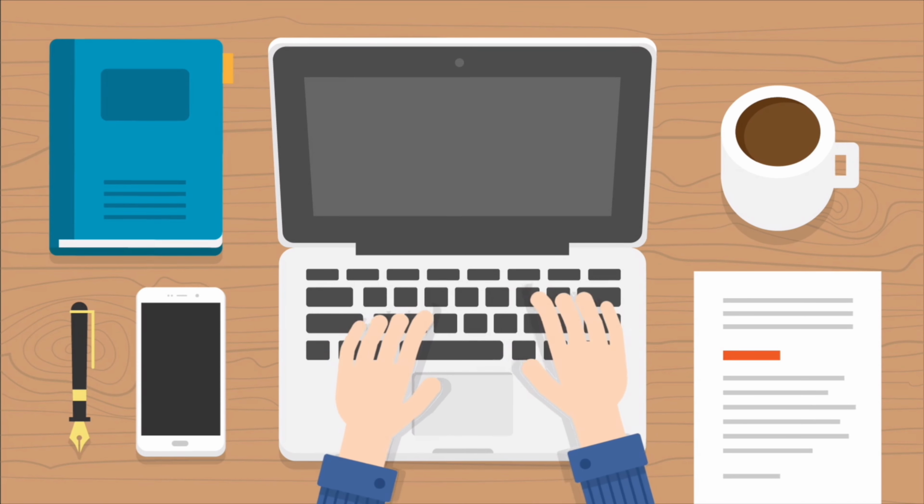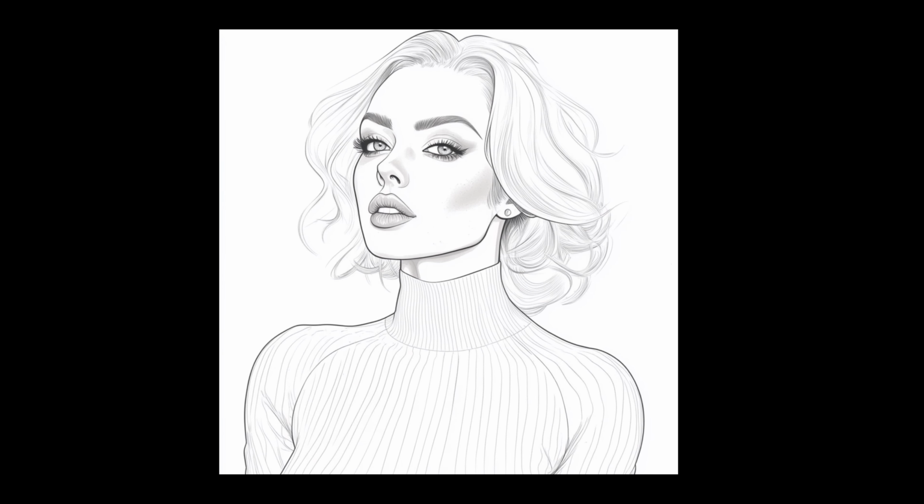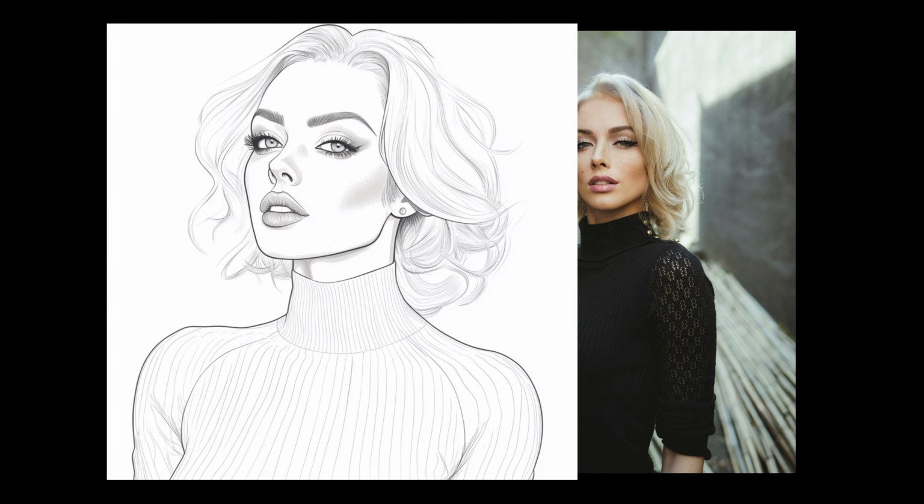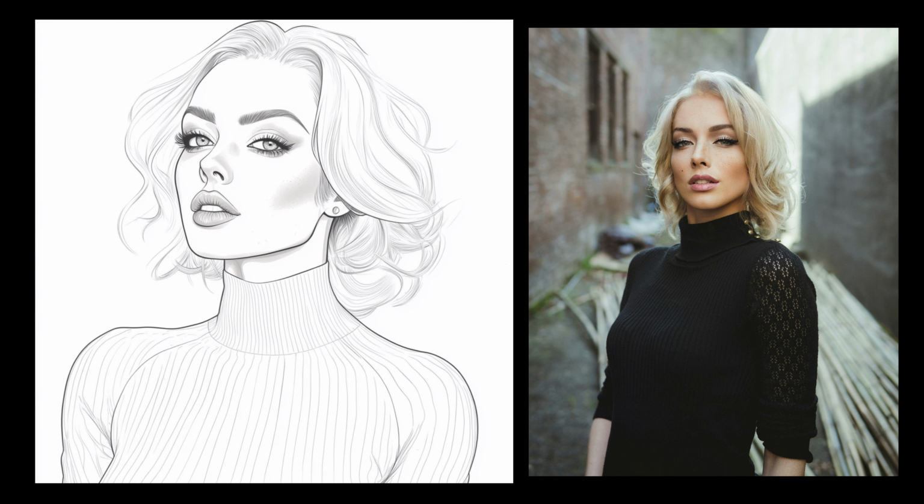Hi guys, today I'm going to show you a trick I just discovered. In MidJourney, you can actually create a custom coloring page from your own pics. Let me show you how.